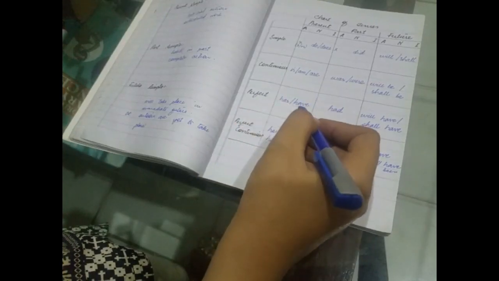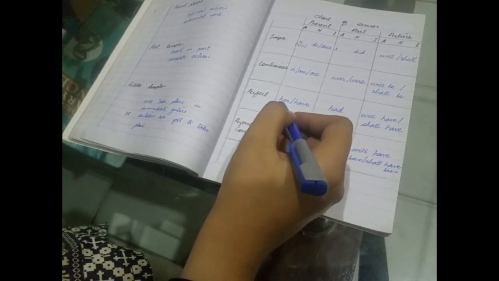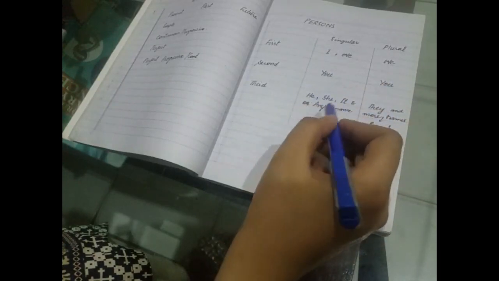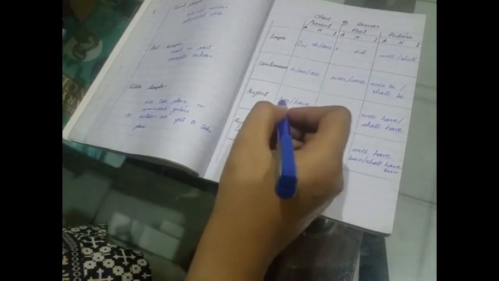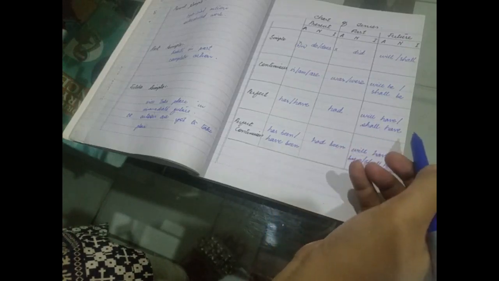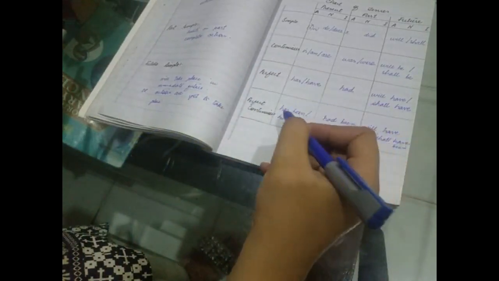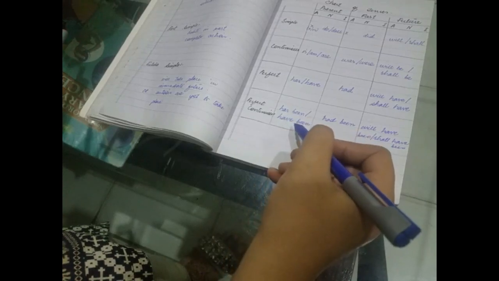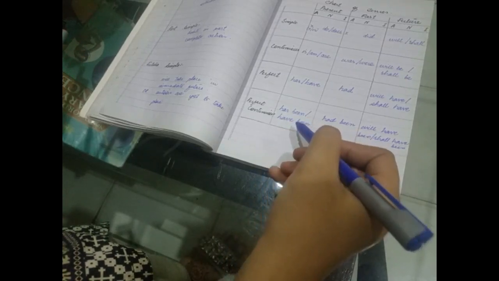Perfect. Has or have. With the third person singular we use has, and with the rest of them we use have. And what are third person singular? I'm giving you here: he, she, it, or any one name we use has, and with the rest of the persons we use have. Had. With all of the pronouns and persons we use had. Same with will have or shall have. Has been, have been, again same. With third person singular we use has been, and with the rest of the persons we use have been. Had been for all and will have been for all. We can use them. Now I am telling you form of verb.